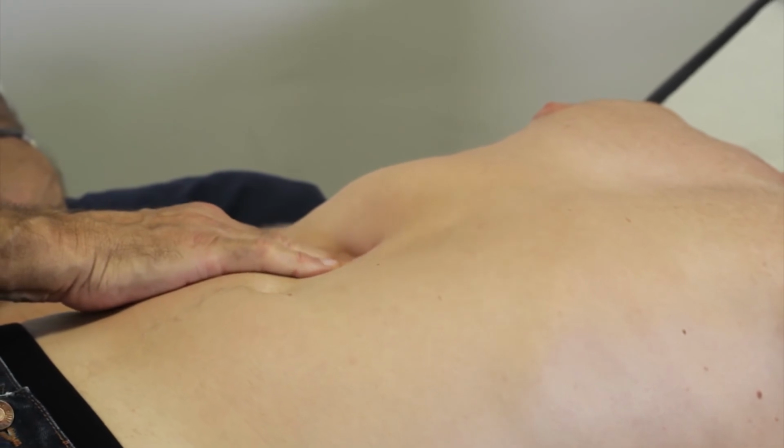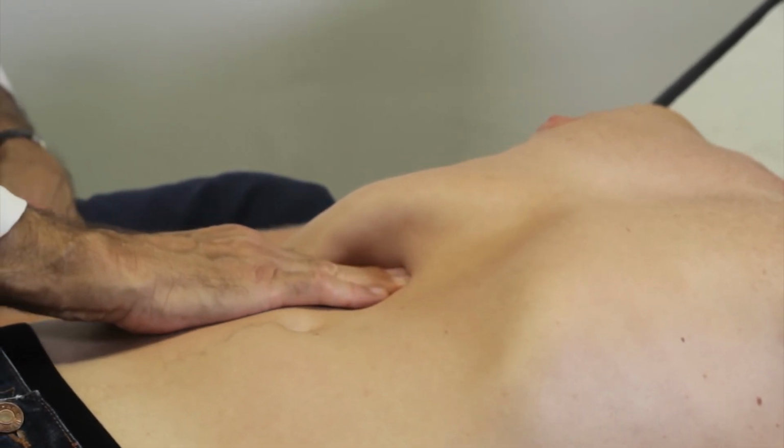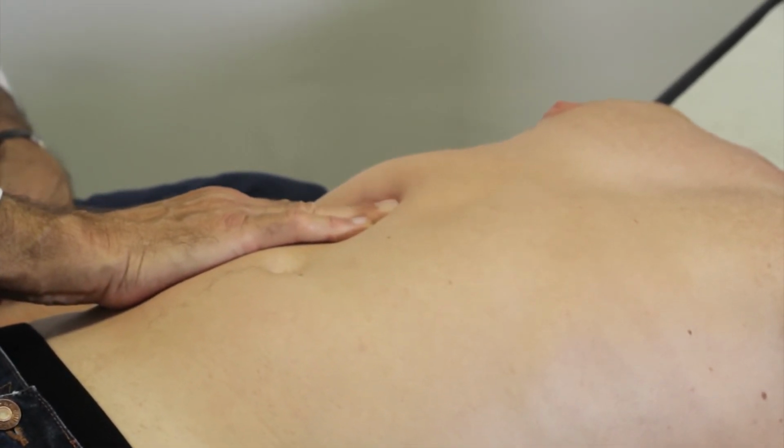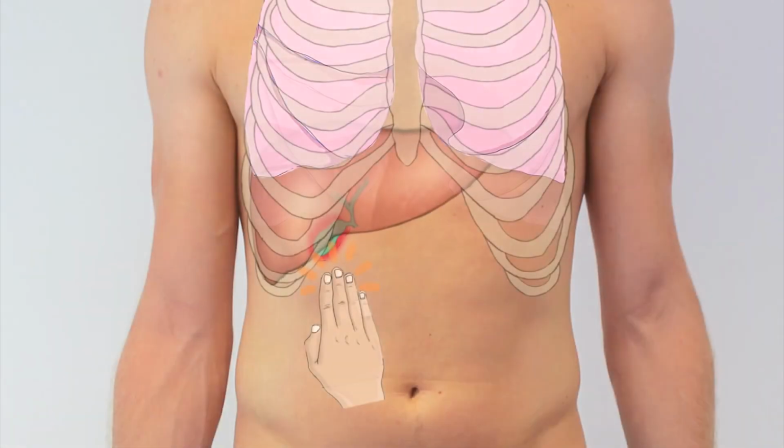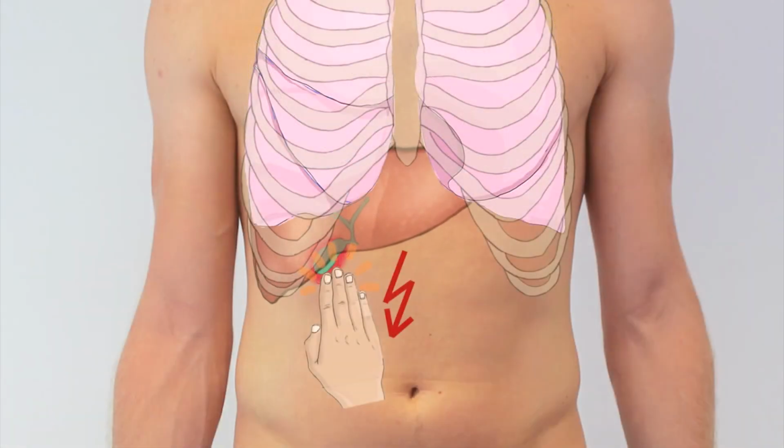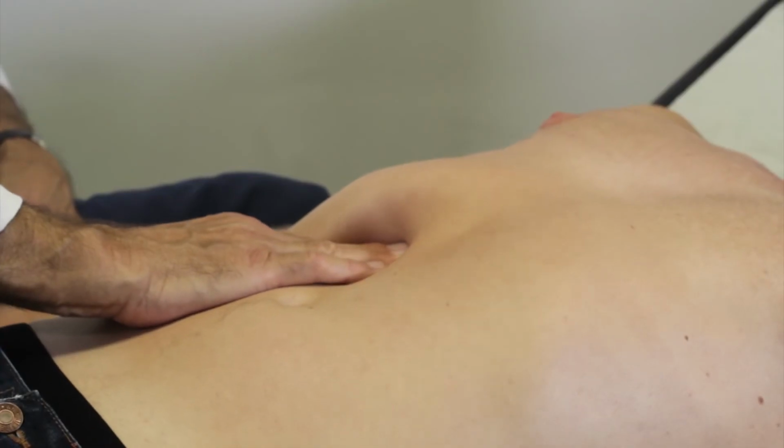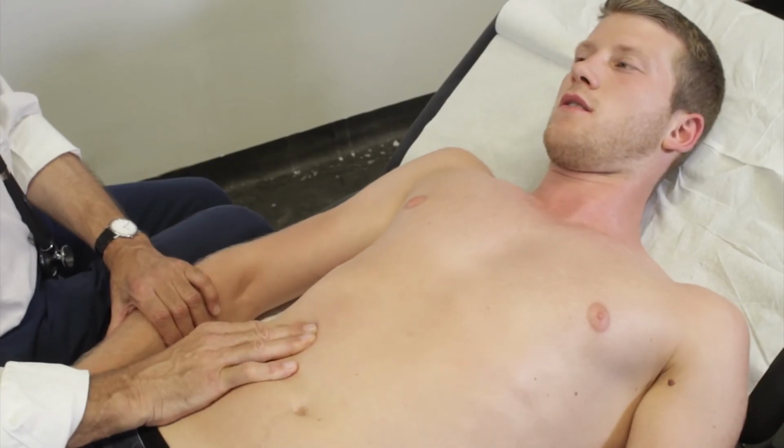Now, instruct the patient to take a deep breath so the gallbladder is pushed down and against the examiner's fingertips as the lungs expand. If cholecystitis is present, the patient will experience a sharp and sudden pain, causing an abrupt halt to inhalation. This reaction is known as a positive Murphy's sign.